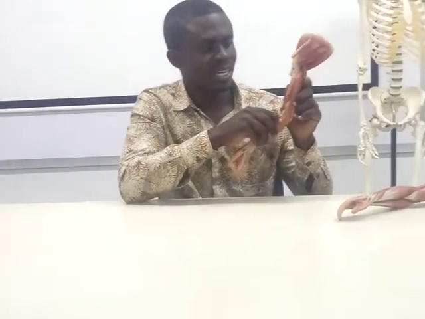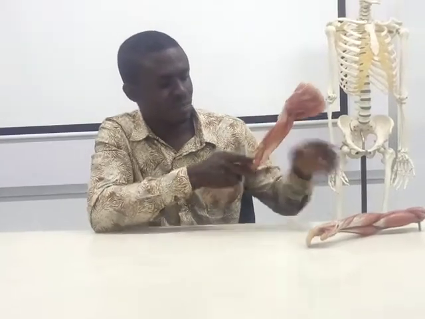Because of its role as a very strong flexor, it is also known as the workhorse of the elbow joint. Good. So we've seen this muscle, that's the next B, the brachialis muscle.